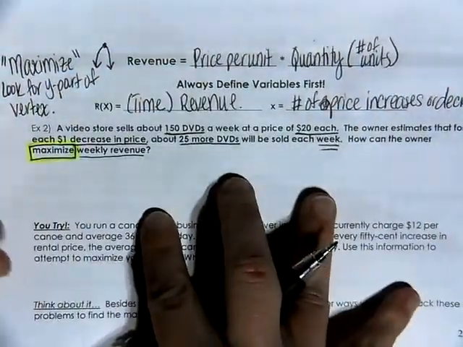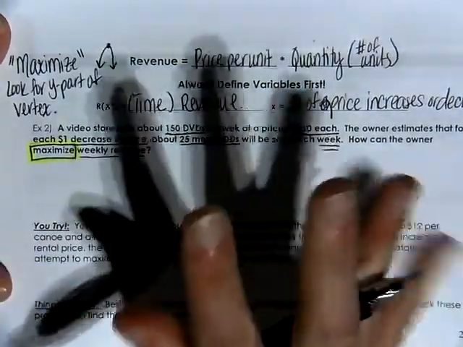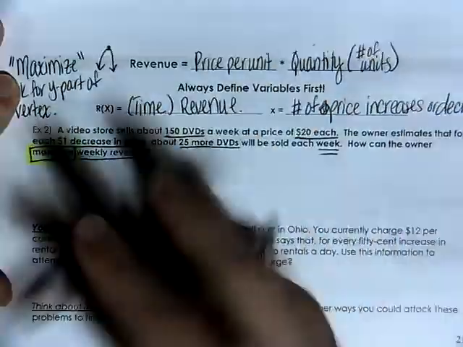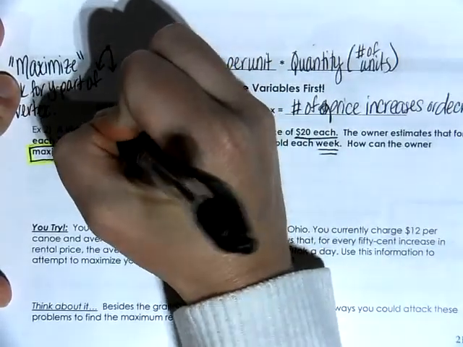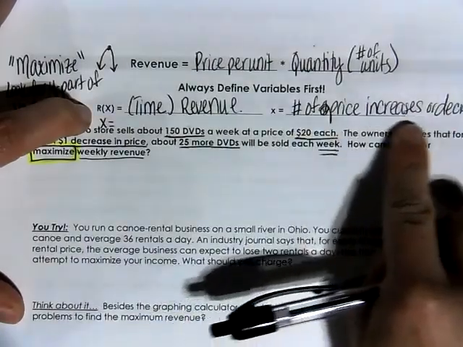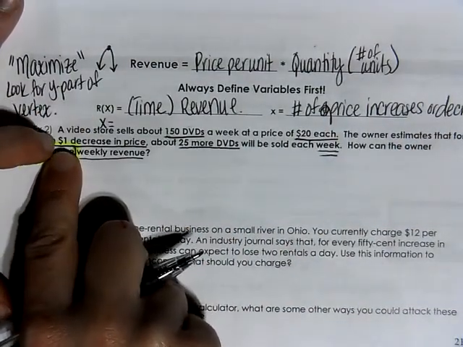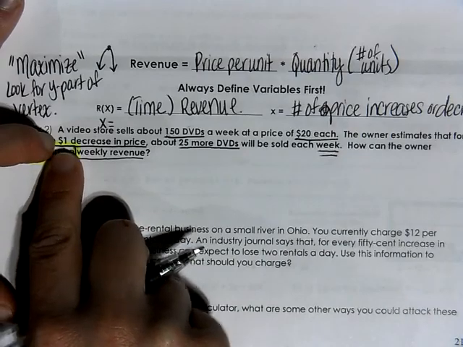So the first thing that we always do is define our variables. For room purposes, I'm going to define my variables up here. X is going to equal, remember, the number of price increases or decreases, and it's going to be the number of $1 decreases in price.